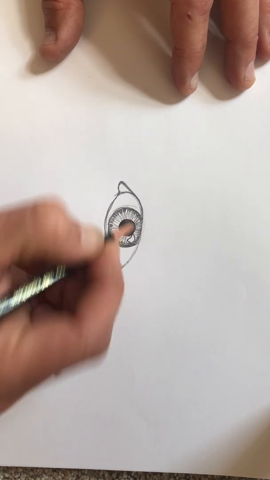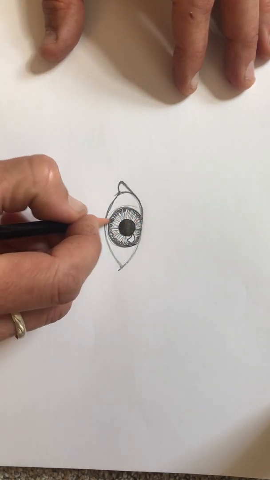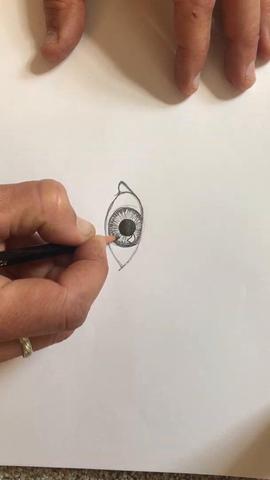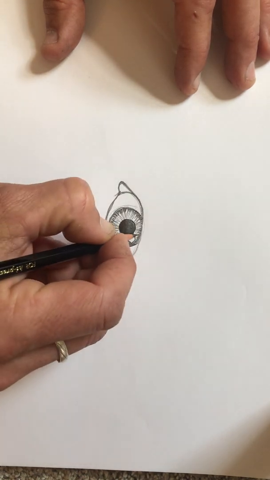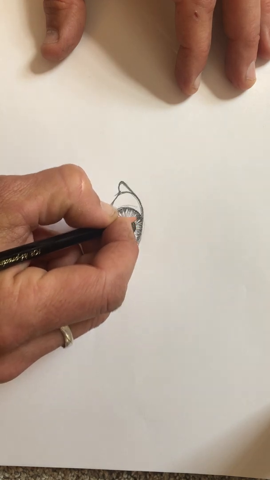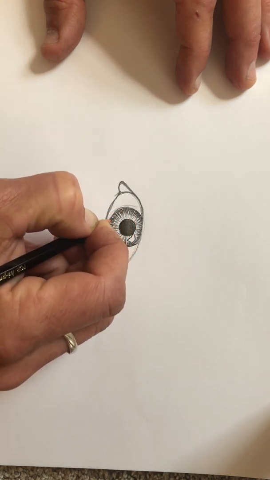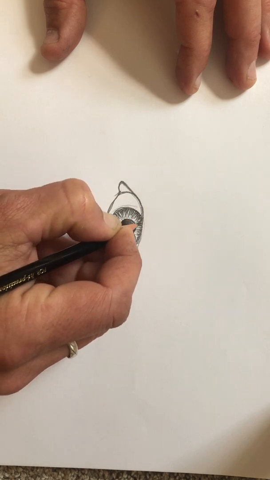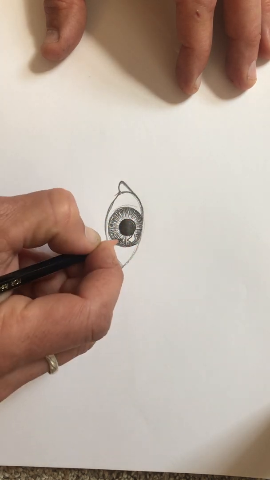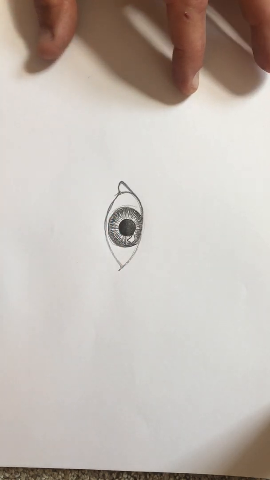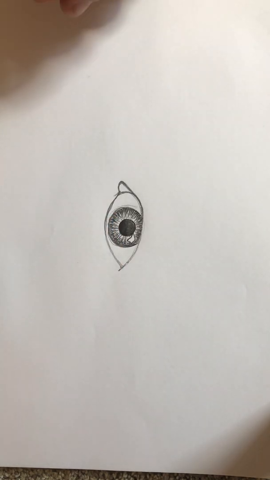Once I do that ring, I'm basically going to repeat it, but my hatch lines are going to become a little bit longer. I'm going to go over the ones I've drawn already, and this is going to create sort of a value or a change from light to dark in the eye, in the iris. Once I've got that, I'm getting to a point where I feel like, okay, that looks pretty good. And obviously blue's going to be a little lighter than brown. Green sort of sits in the middle.